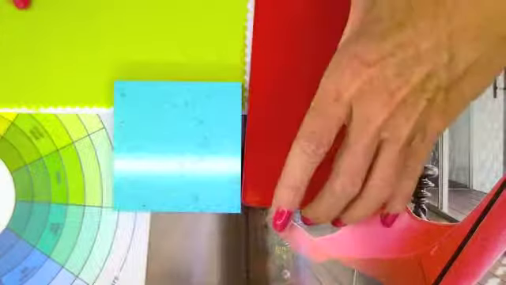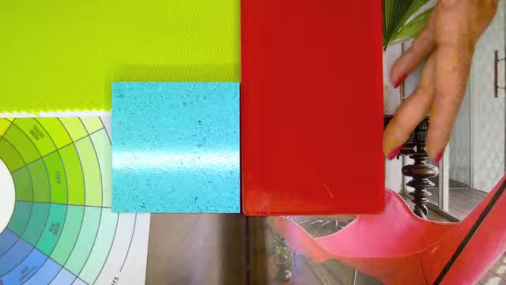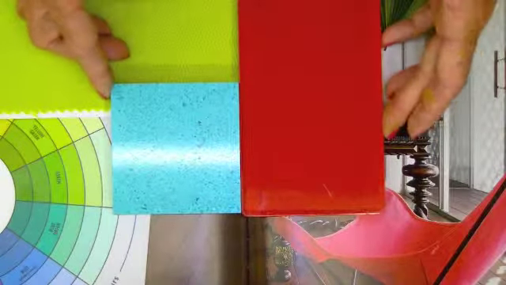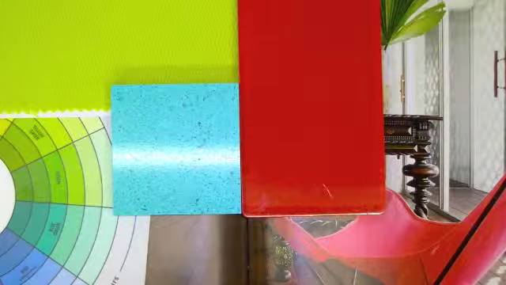So there is another punchy split complementary scheme. I personally really like this one. It's very fresh and fun, and I would use this happily at any beachside location.